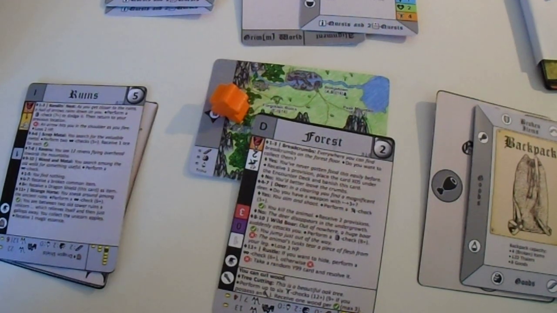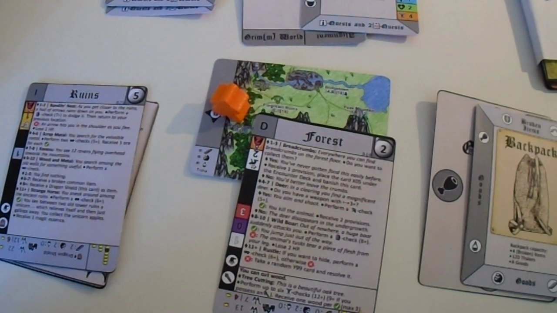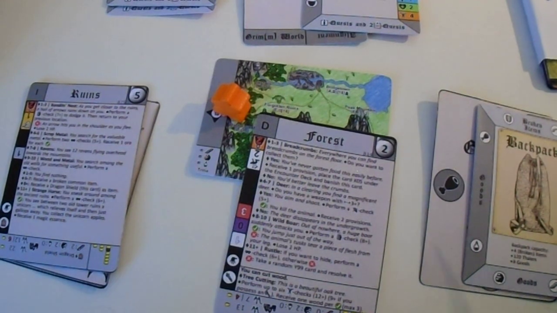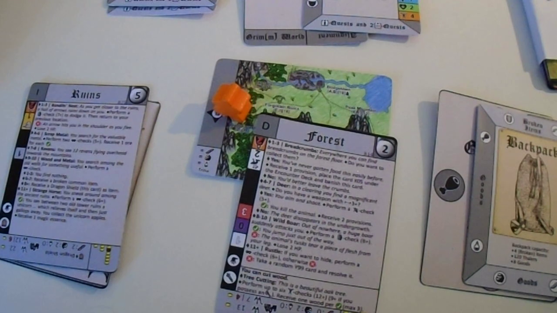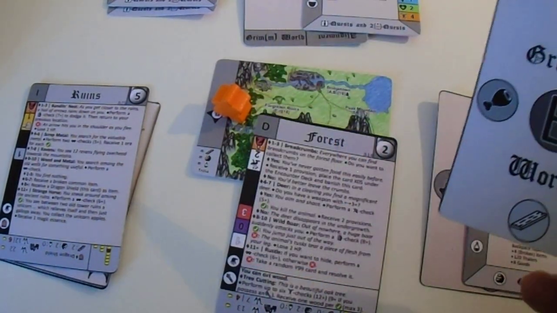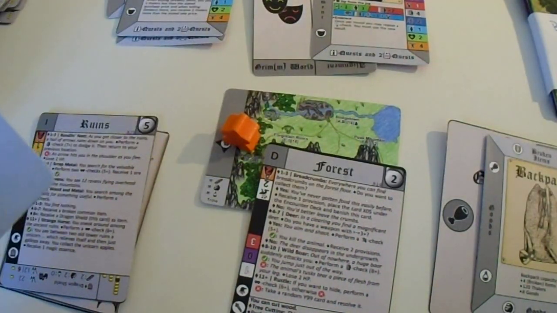So we drew a fate number of 1, so she has a check value of 2, and the check fails. Okay. Well, whatever. Read the entry for a failed check on card Z4. And what do you do with this card? I think you put it back on the bottom or something.